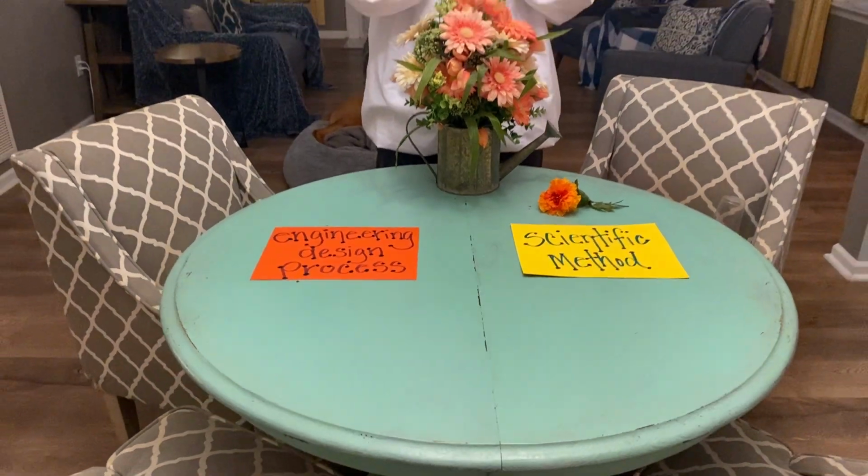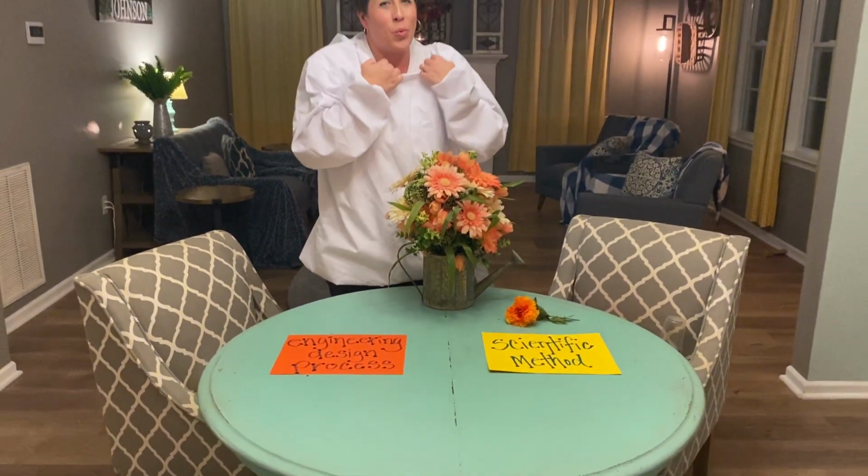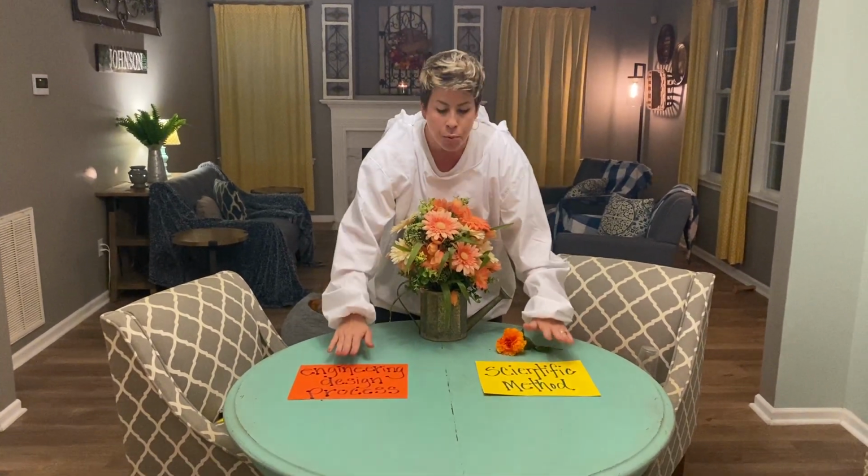So I bet you're wondering why I'm dressed so weirdly. I promise I'll explain it in a second. As an educator, I use both of these processes in my classroom, but you can also use these in your home and in everyday lives. We have to clear up some areas that might not be so clear.